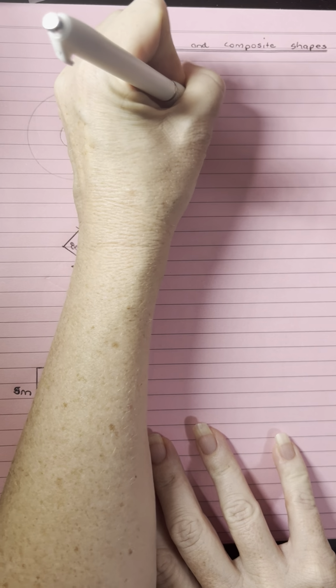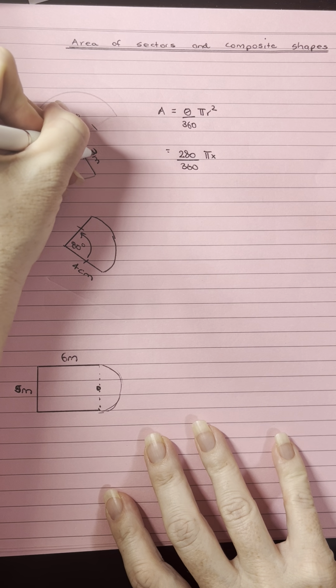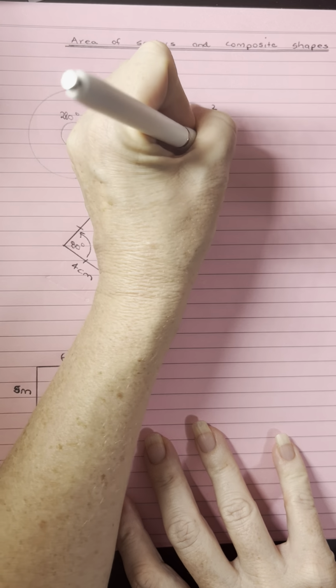So what we can do is get the angle and divide it by 360. So if we know what angle we have of the full circle, we can divide it by 360. So in this case, we have 280 degrees out of the full 360. So we can put 280 over 360 and then do the pi r squared, which will be pi times our radius here, which is 3 squared.